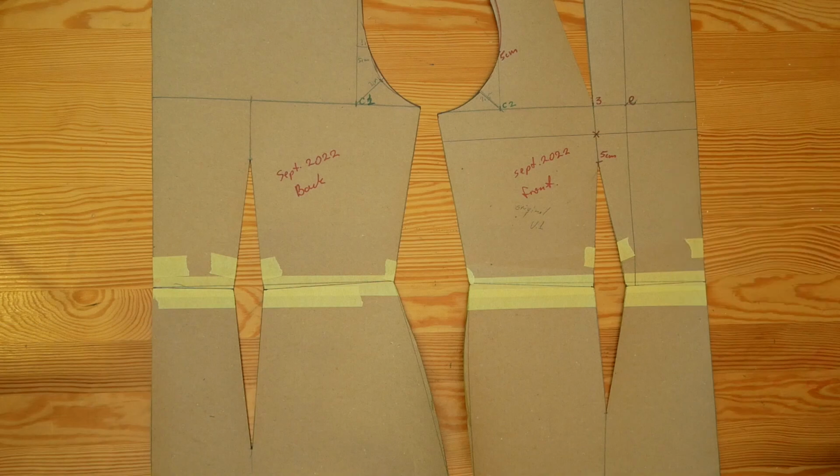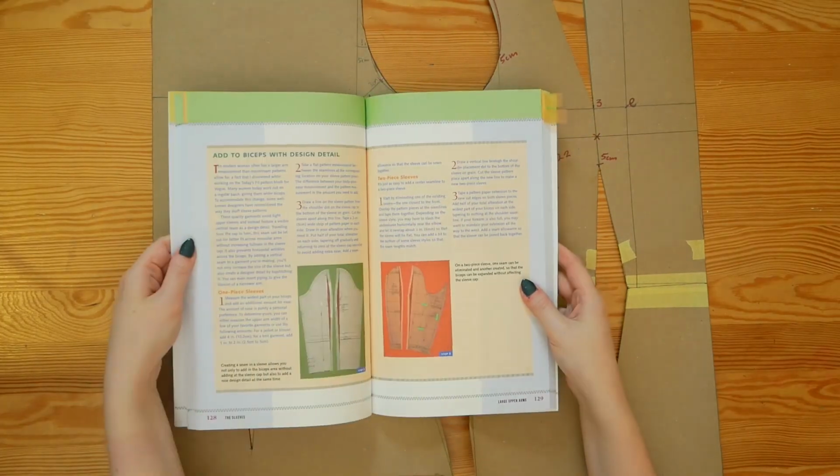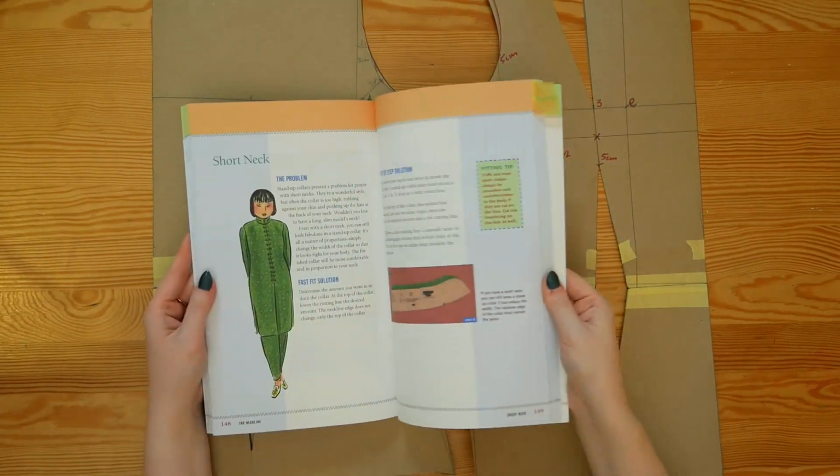The next step is to apply the fit changes to the paper pattern. Your alterations may be different to mine, so I suggest you have a look at the book Fast Fit by Sandra Betzina.